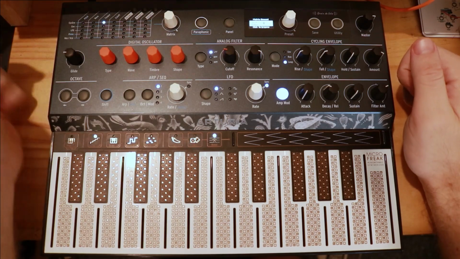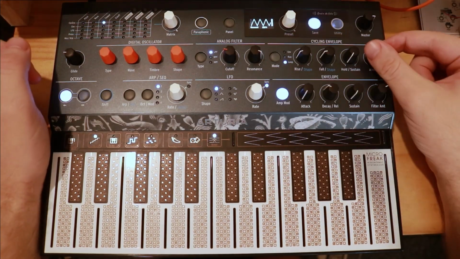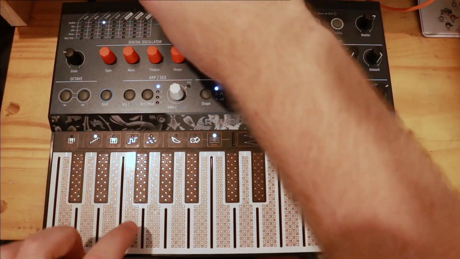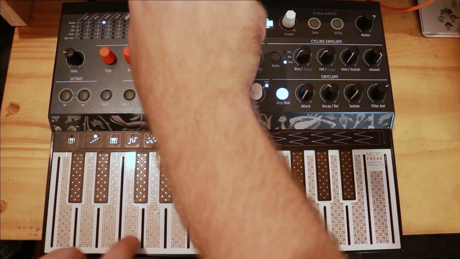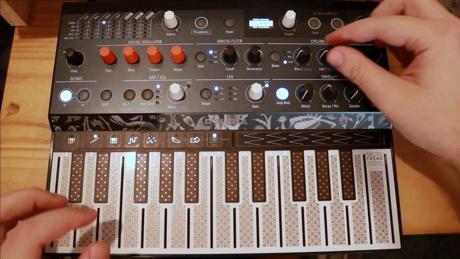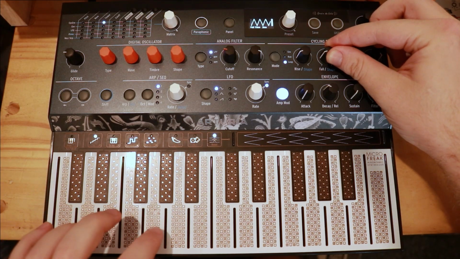We push this white knob down, which allows us to edit the value. I'm going to turn it right up. I'm going to hit the key and then turn it into a nice bit of distortion. We can make it a bit.